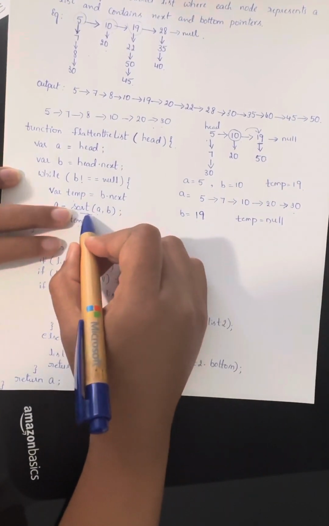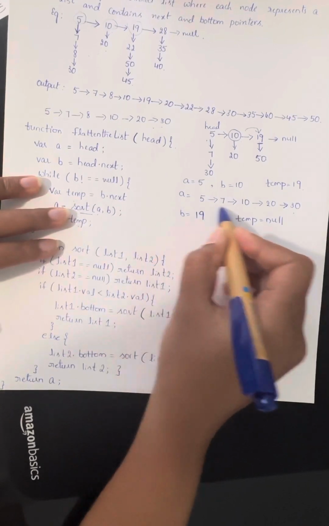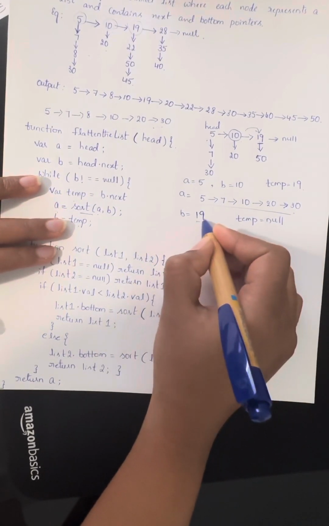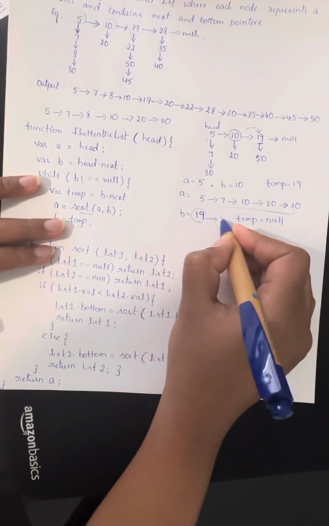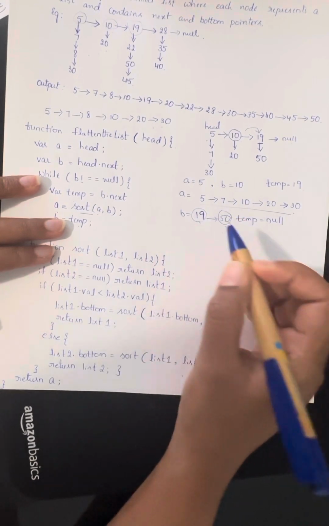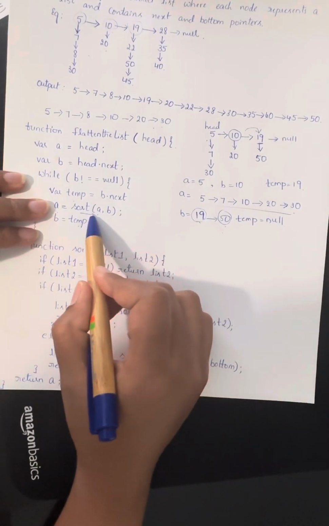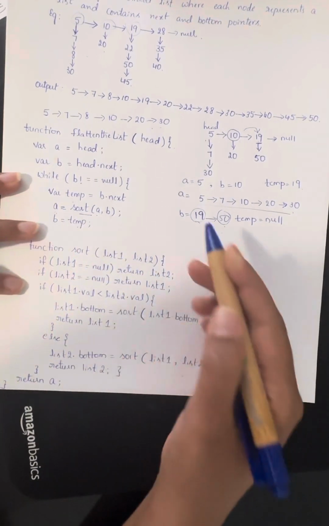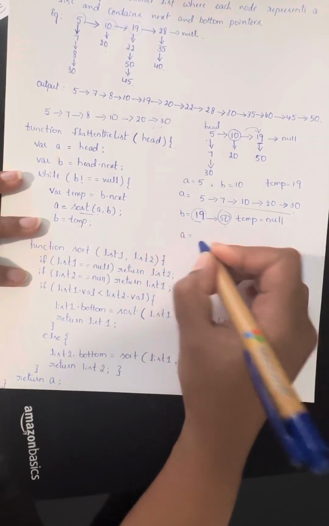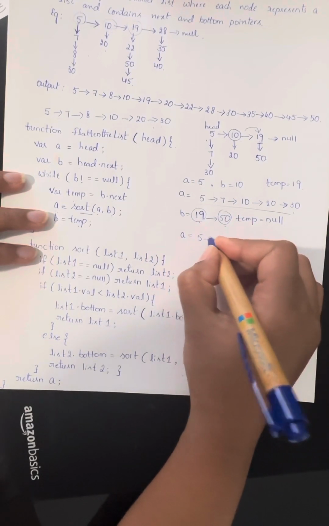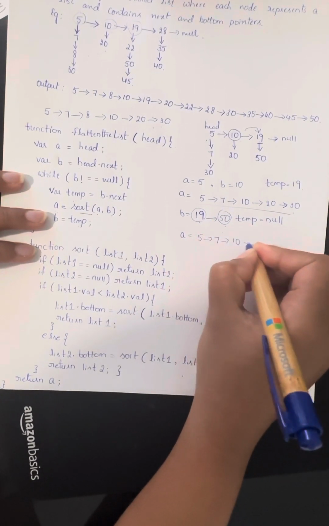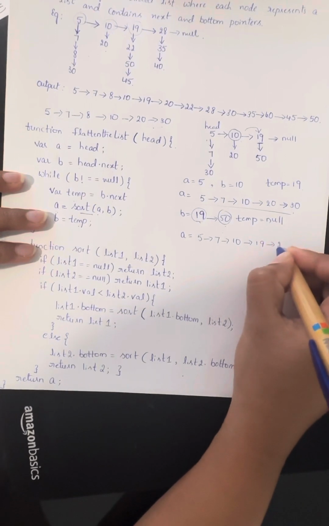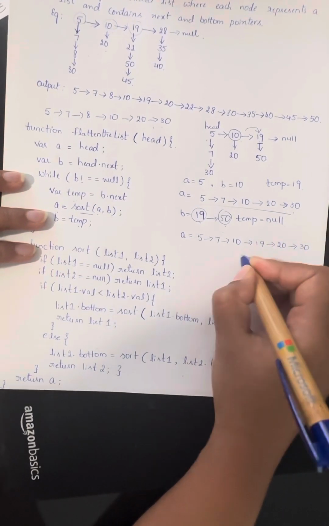Now we sort a and the list from node b, and we send these two lists to the sort function, which results in a equals 5, 7, 10, 19, 20, 30 and 50.